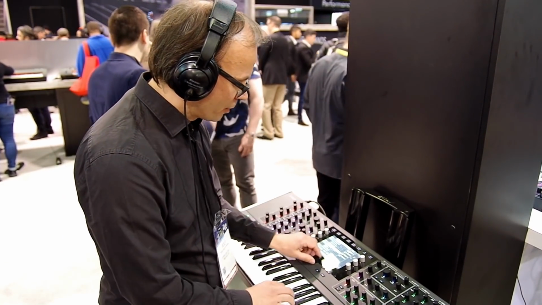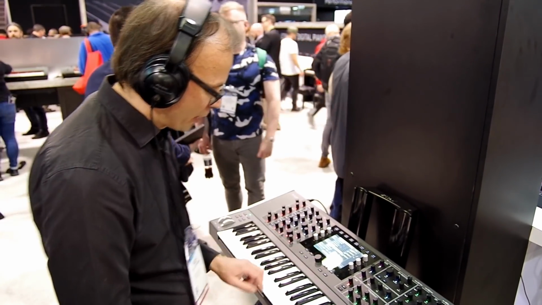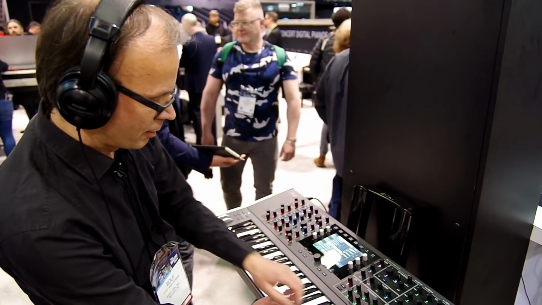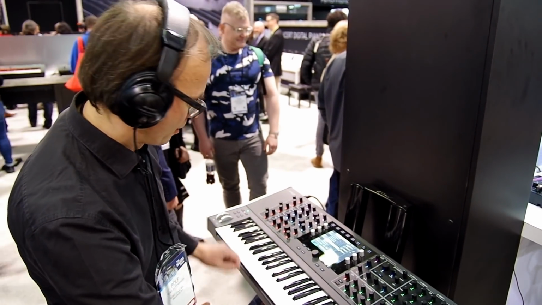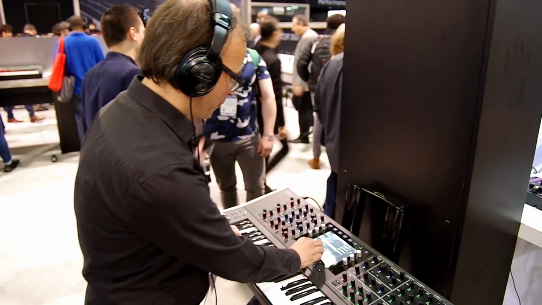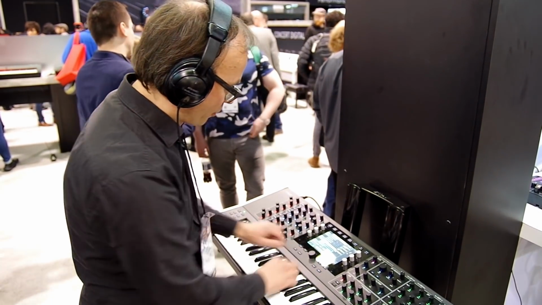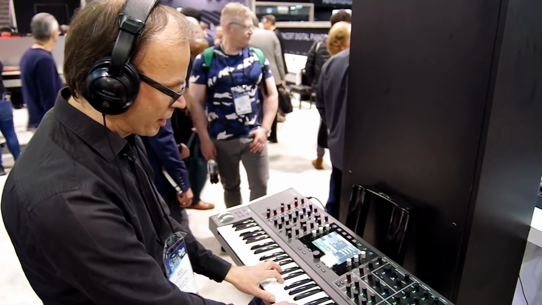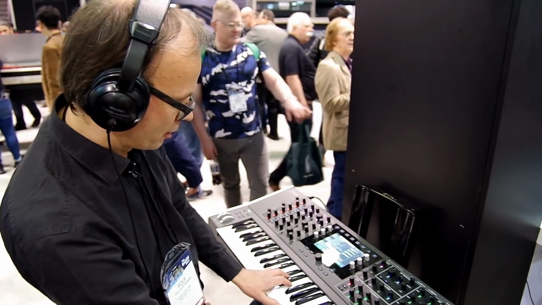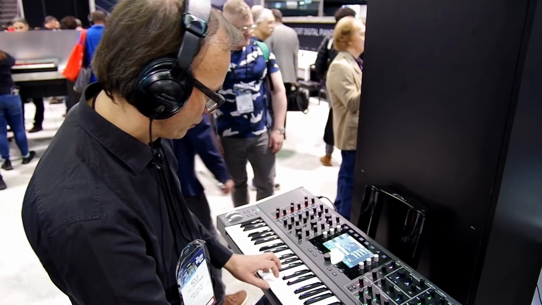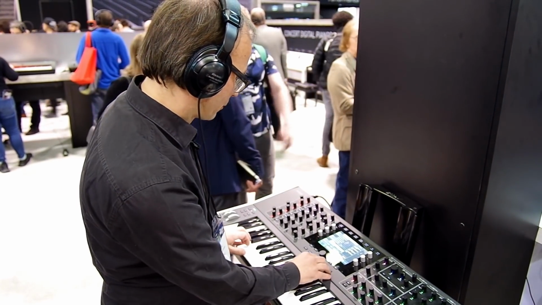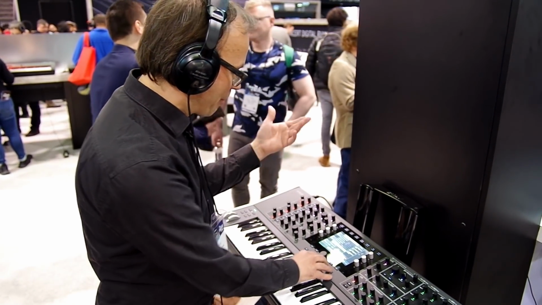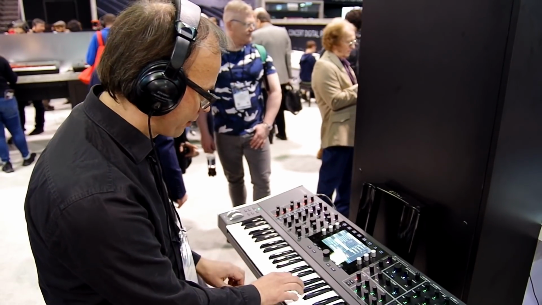This is another ring modulation thing. We have noise. This is an example of using the oscillator with different types of noise kernels. Or use amplitude modulation for percussive sounds.